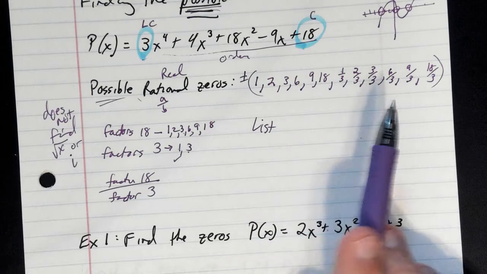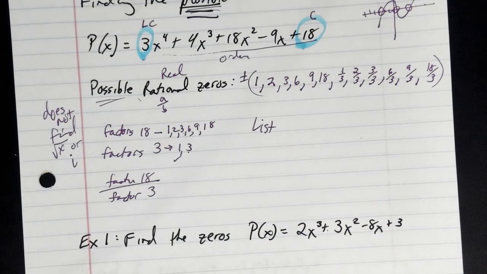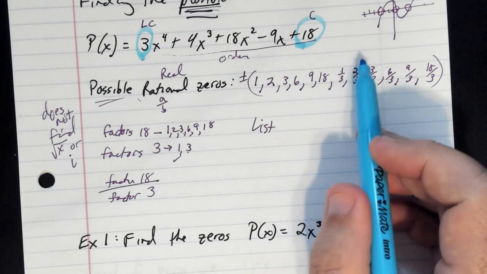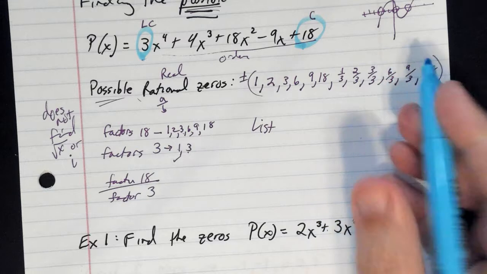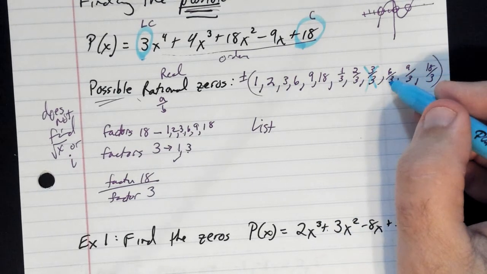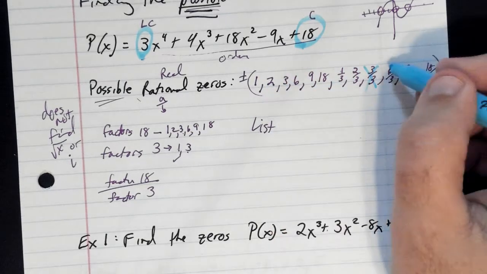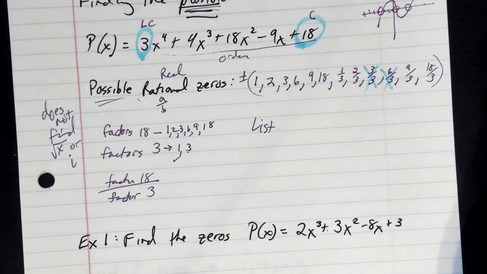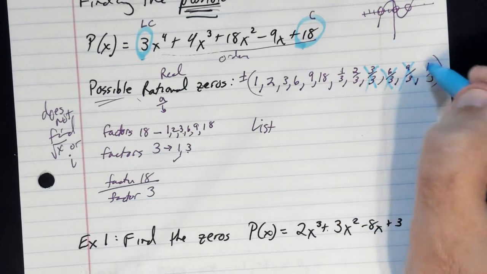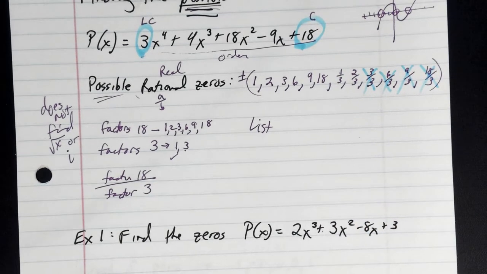Now, to make this a little shorter, we can get rid of any repeats. Well, whole numbers aren't going to repeat. 1/3 is not a repeat, 2/3 is not a repeat, but 3/3 is 1. So we can actually take out 3/3. 6/3 is 2, that's right there, so we can take that one out. That one doesn't need to be written twice. 9/3 is 3. 18/3 is 6, so I can get rid of all those.